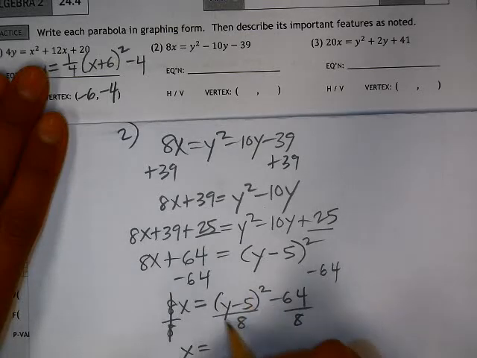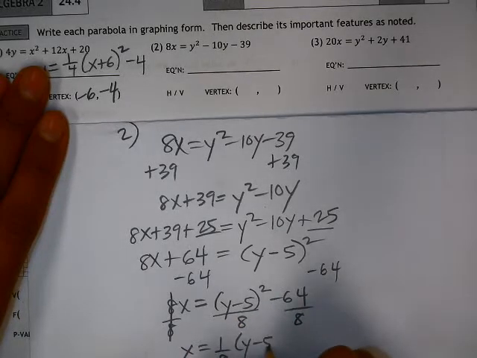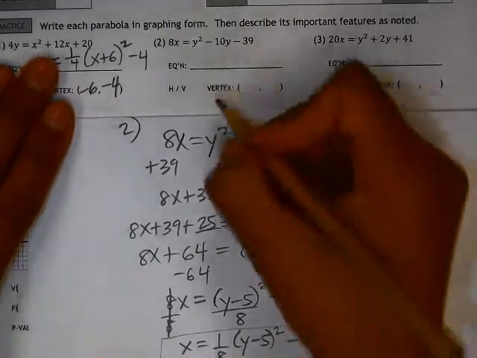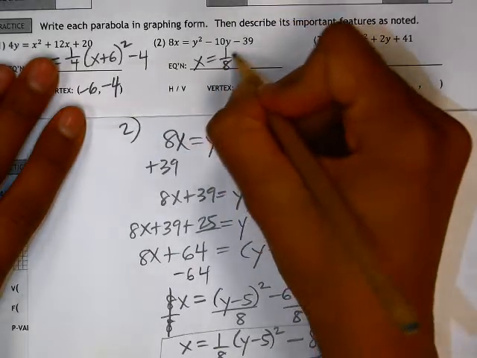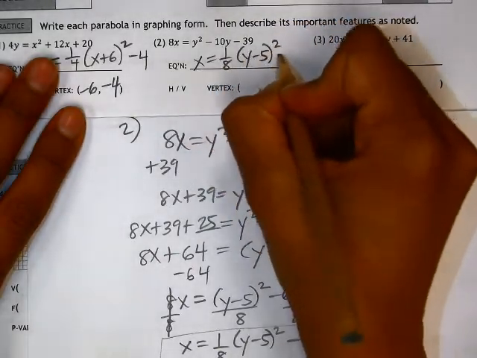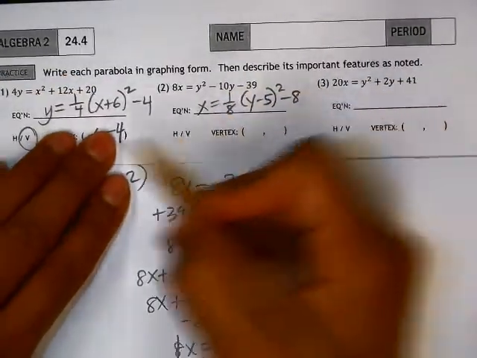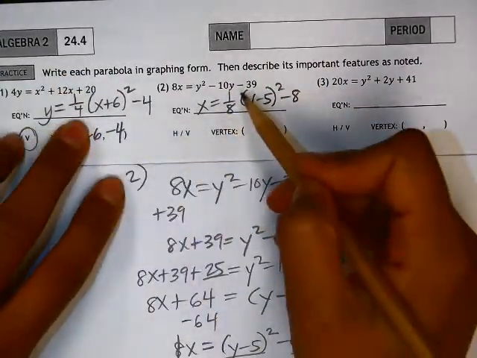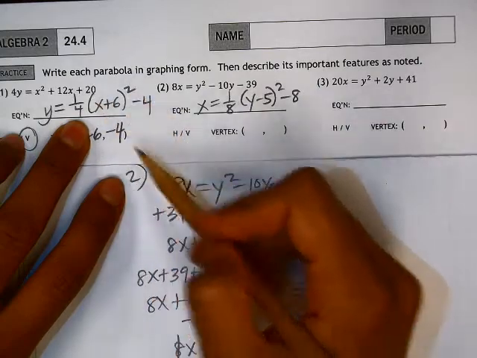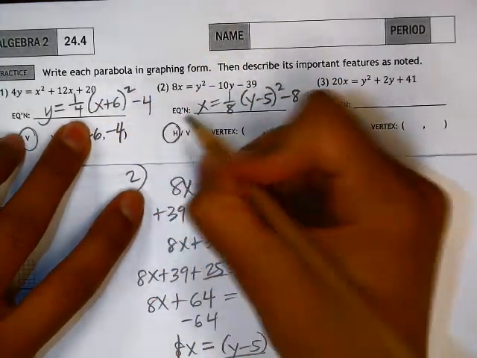We want to write this, instead of (y minus 5) squared over 8, let's put the coefficient in front, which is 1/8 (y minus 5) squared minus 8. So we now have this in graphing form. So x equals 1/8 (y minus 5) squared minus 8. We can now tell, because it's x equals instead of y equals, and the y is being squared instead of the x, this is a horizontal parabola.